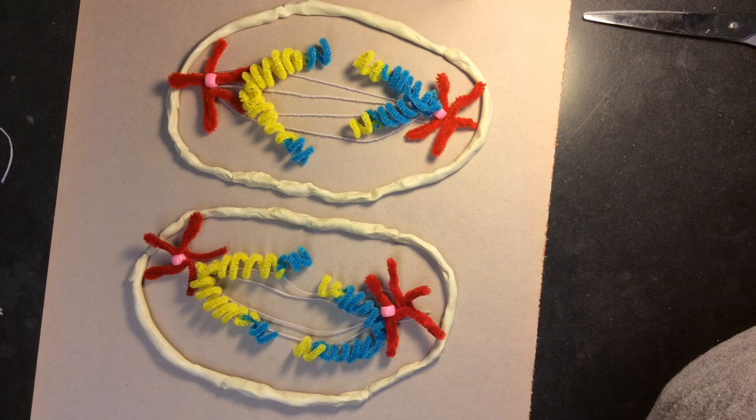After metaphase 2, the cell engages in anaphase 2. The breakdown of proteins holding the sister chromatids at the centromere allows the chromatids to separate, and the chromatids move towards opposite poles as individual chromosomes.